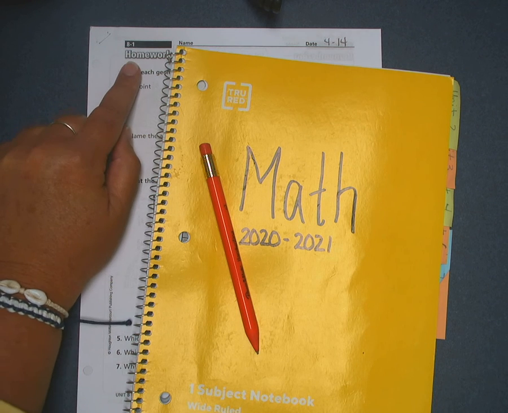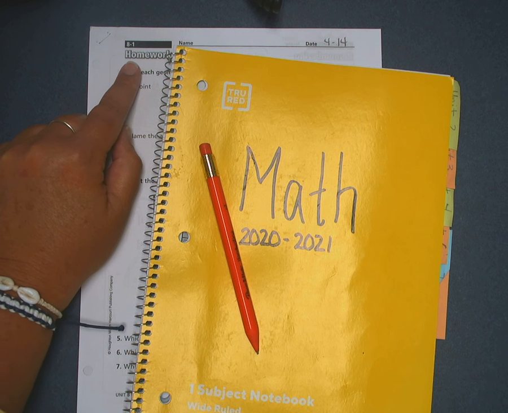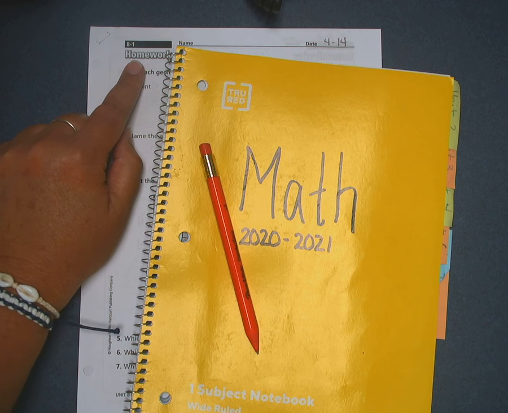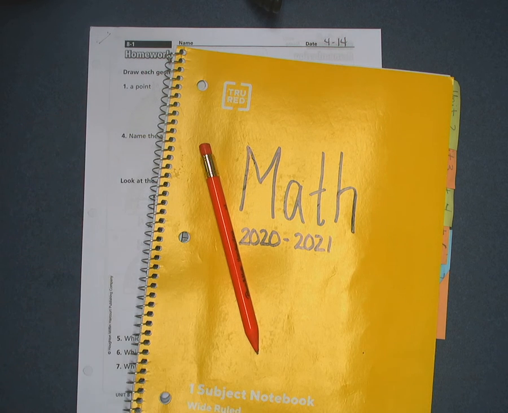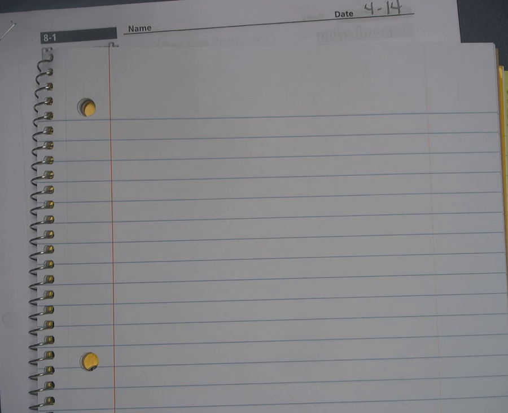Today, our math assignment is Unit 8, Lesson number 1. So you're going to need your homework and remembering packet from your yellow folder, and we're going to take a look at 8-1 about points, lines, rays, and angles. And you'll also need your math spiral notebook for some notes today. So grab a pencil, gather up those materials, and come back ready to go.